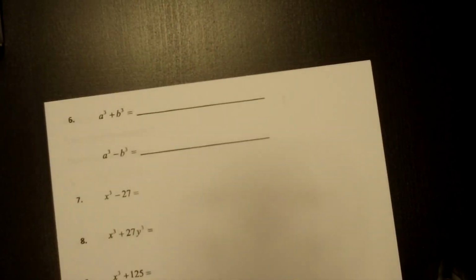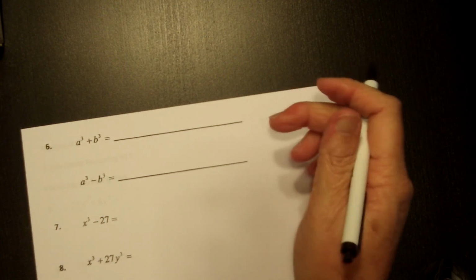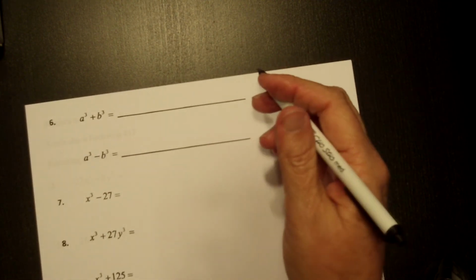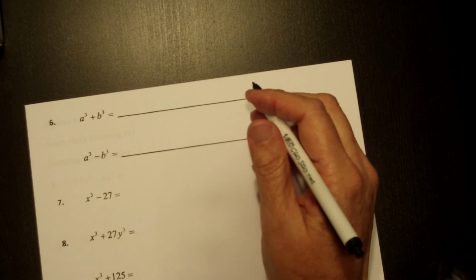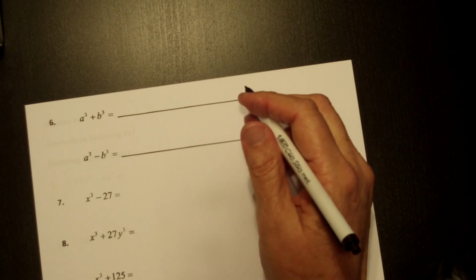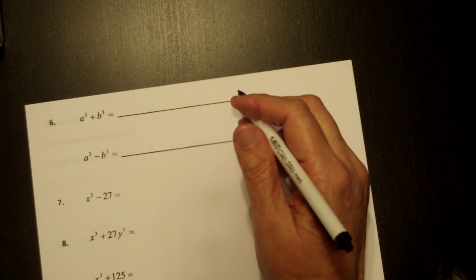Okay, so let's look at this first one. These two here are actually the formula that you're going to use, because this does come out to be a formula. When we did difference of squares, we factored it by square, square, and put a minus sign in between.